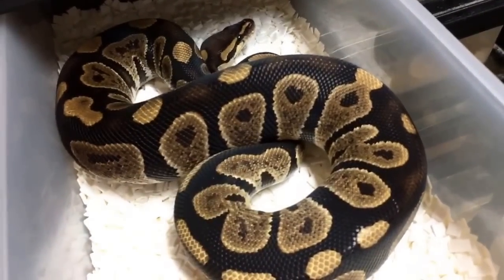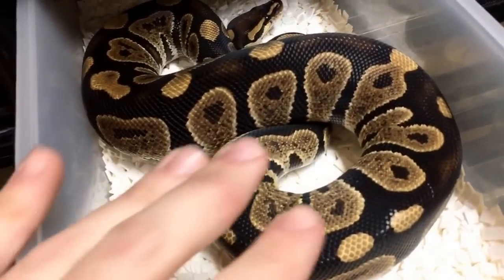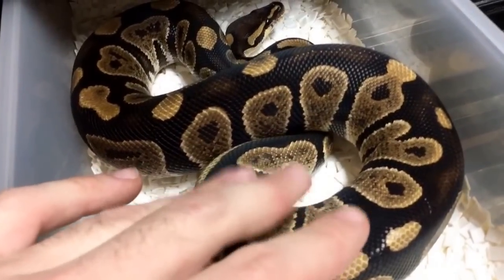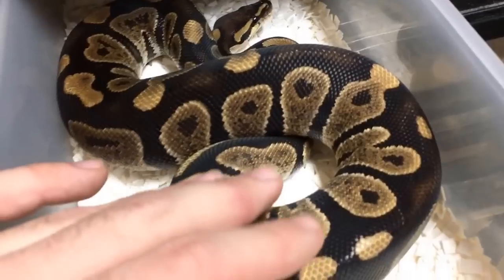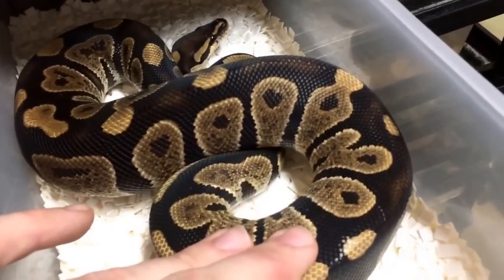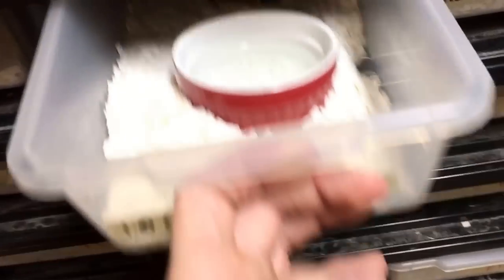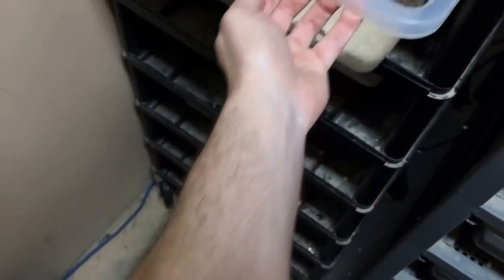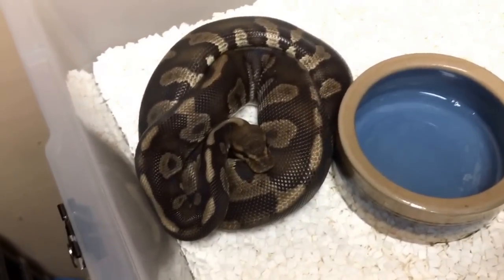this is not what it actually is, but if we're just talking about chocolate right now, this animal carries both the chocolate and normal gene, because normal or regular is a gene. So because this is a chocolate X normal, it appears this way. Now, let's say if it was a chocolate X chocolate, it would look like this guy here, which is a super chocolate, the super form.